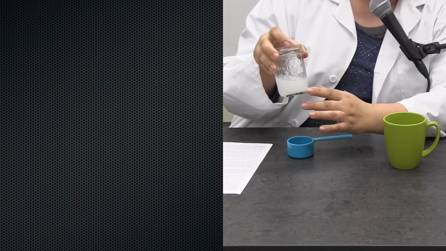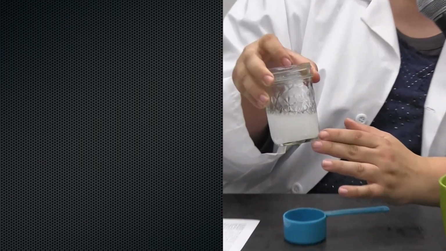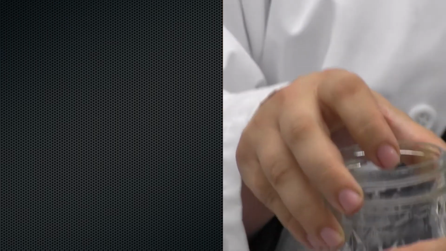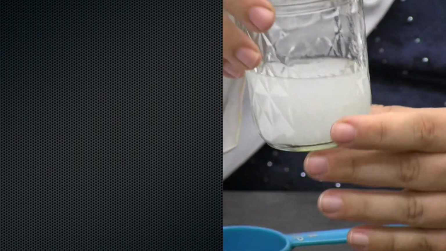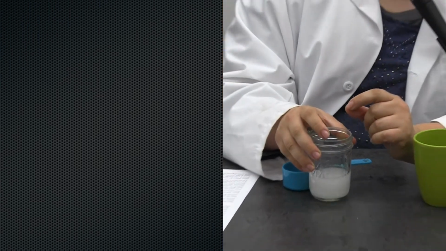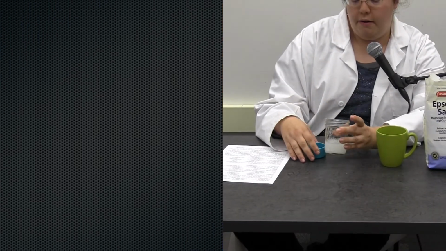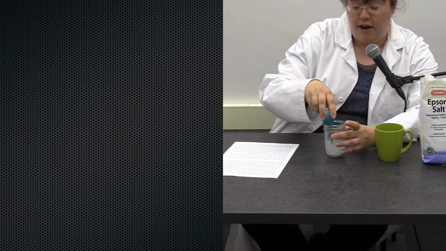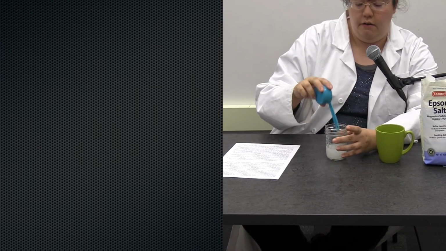All right, so you might want to check on it and see how well it's doing. There shouldn't be very many crystals at the bottom. If there are, you're going to want to keep stirring until they're gone. It's okay if there's just a few in there, a couple here and there, but as much as you can, you're going to want it stirred up so they disappear.